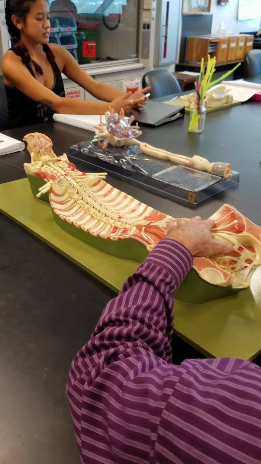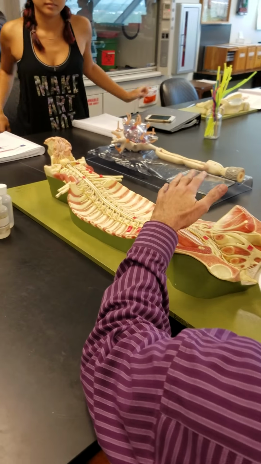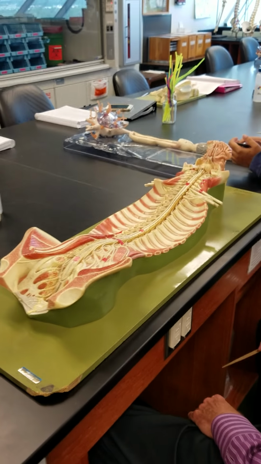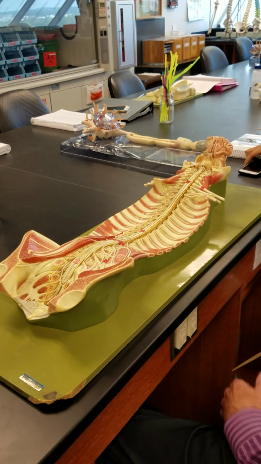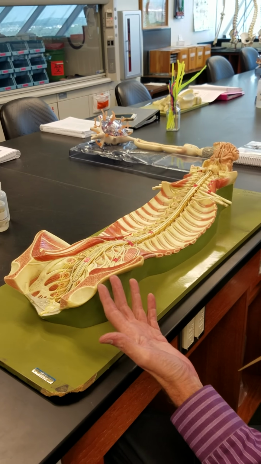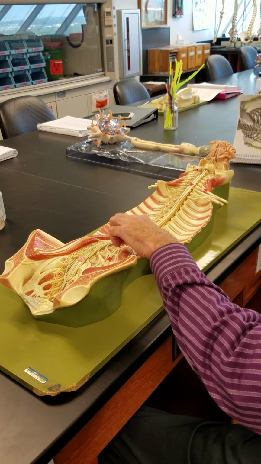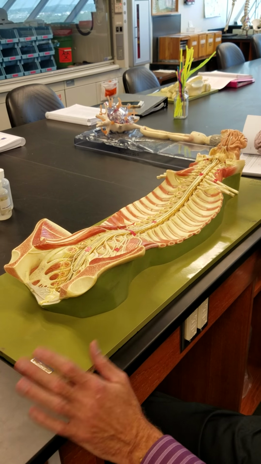So I don't have to go over this model 17 times, okay? The spinal cord and the spinal nerves and ganglia and plexuses on this model. Somebody has been busy labeling away here. It wasn't me.